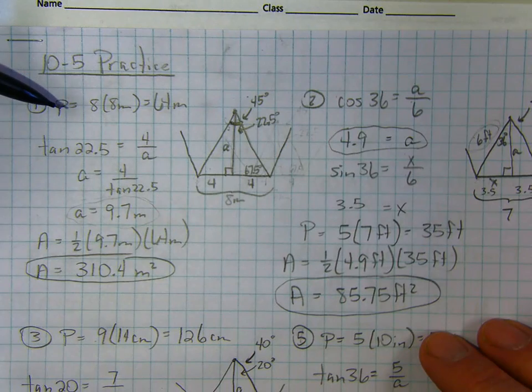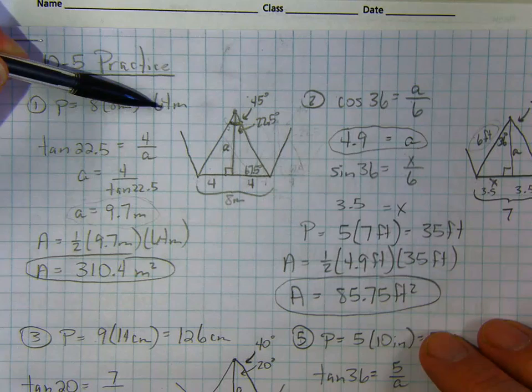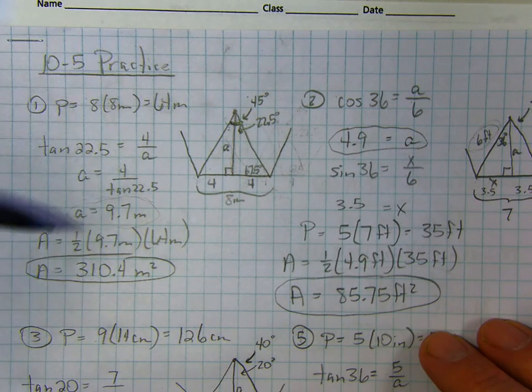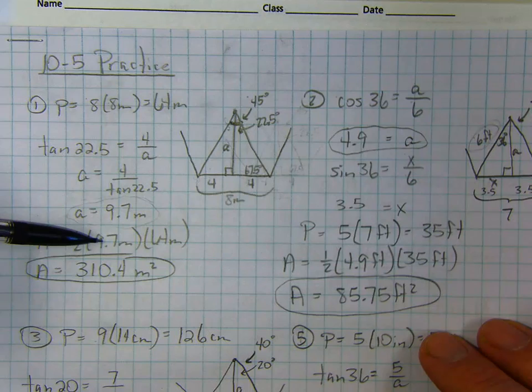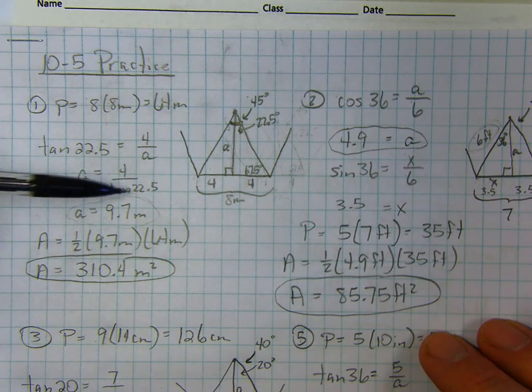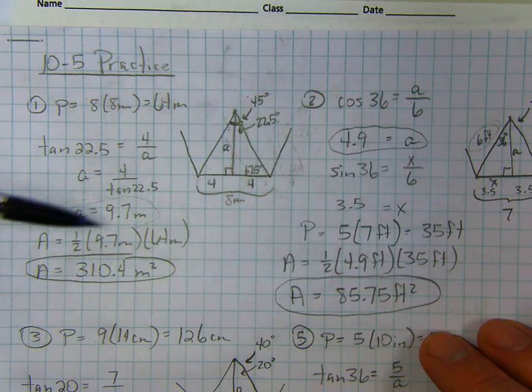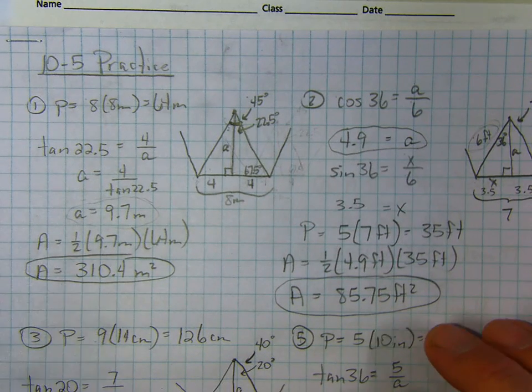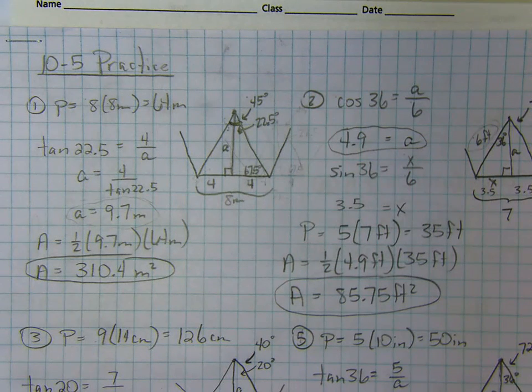The perimeter, of course, I've already done that up here. Perimeter was octagon times with 8-meter sides is 64. So then for the formula, the area is 1/2 the apothem, 9.7, times the perimeter, 64, and I got 310.4. That's my answer, 310.4. Now there's some rounding that's going on. The tangent of 22.5, of course, I rounded this to the 10th, and then when I plugged it in here, it's rounded. So those are the answers if we round each piece to the 10th, and that's what we're going to do. Now, those answers aren't going to be the same as the answer you might look up on the internet and write down on your answer sheet.